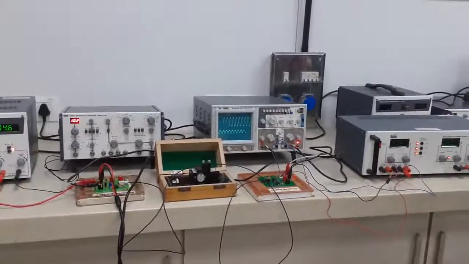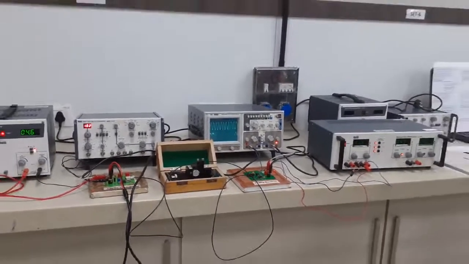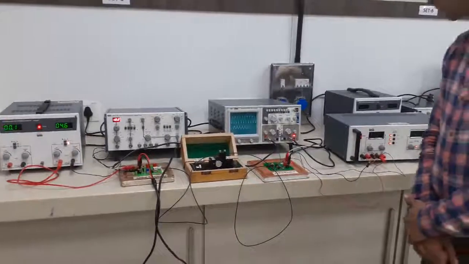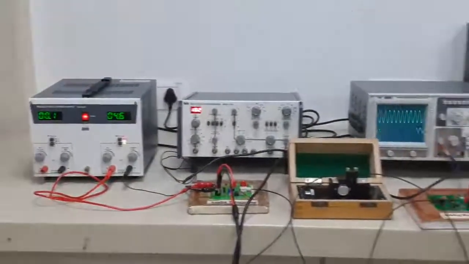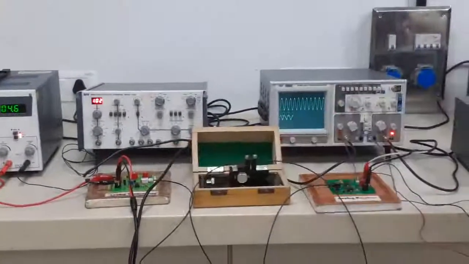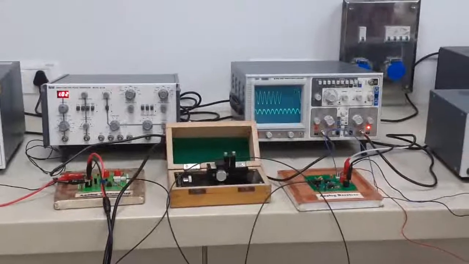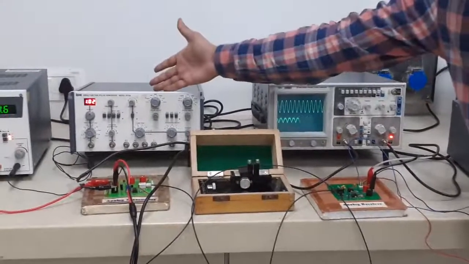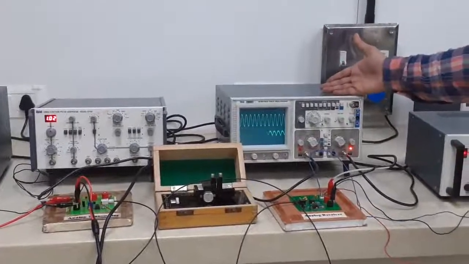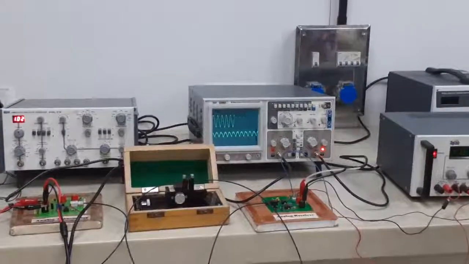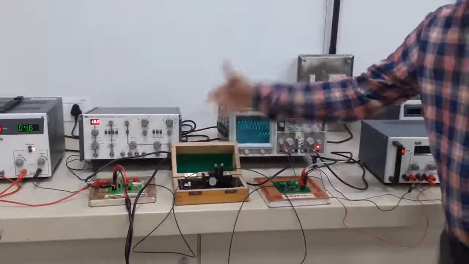Experimental setup. We will require a power supply, dual power supply, single power supply, then an analog transmitter, analog receiver, input as a function generator, and output at our CRO. Also, we will require an alignment model.